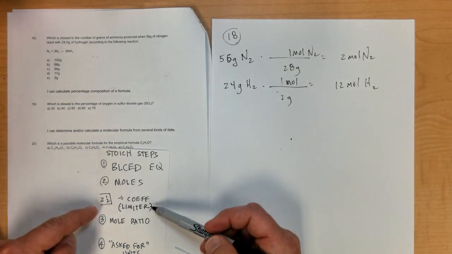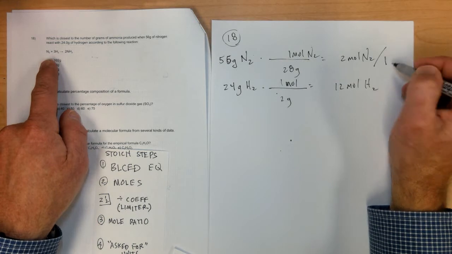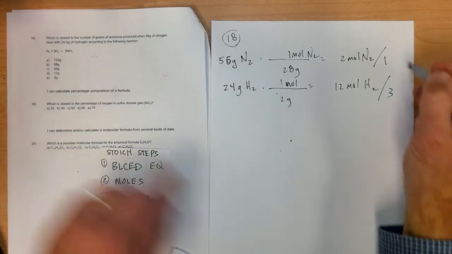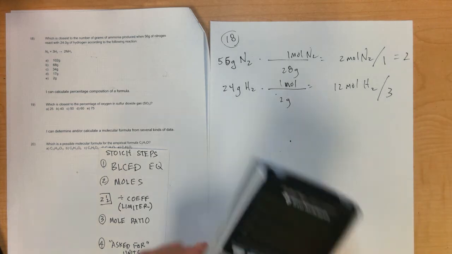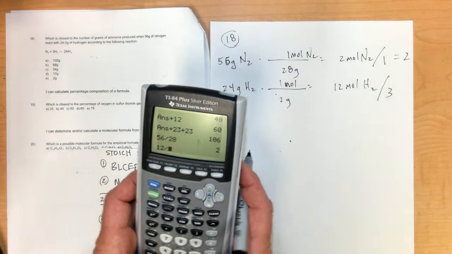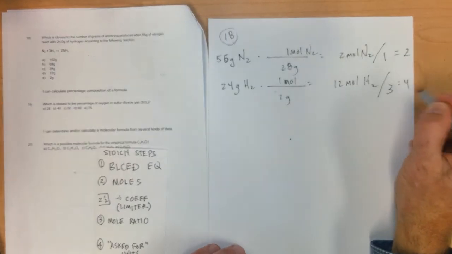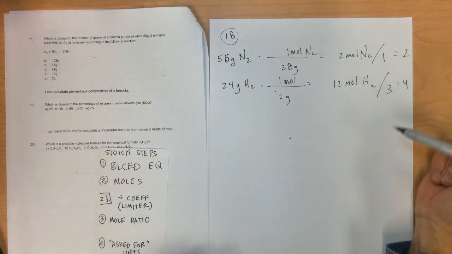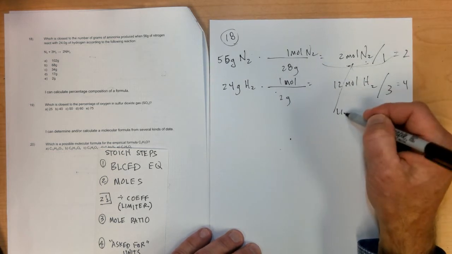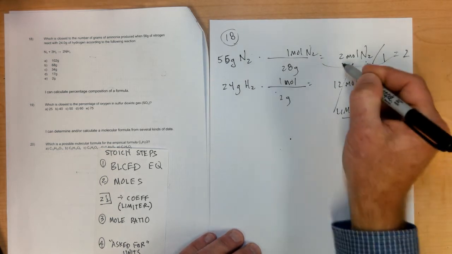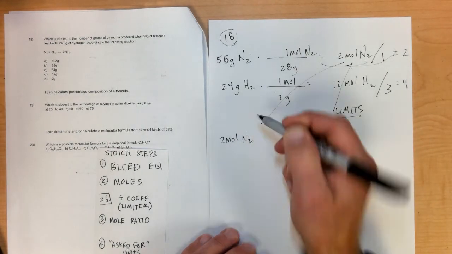Step 2.5 says divide by the coefficient to determine the limiter. Nitrogen has a 1 in front of it. Hydrogen has a 3 in front of it, so this would be 2. 12 divided by 3 is 4, obviously. So we have 4 here. Which one's going to end up being smaller? Well, nitrogen is. So this limits my reaction. Now use this number 2 right here to work the rest of the problem.